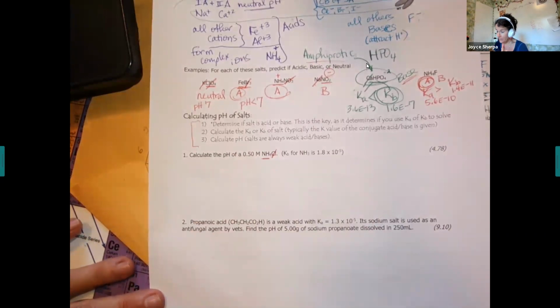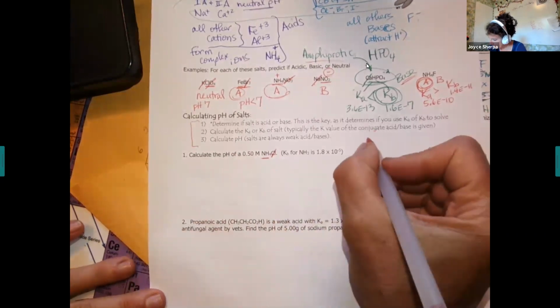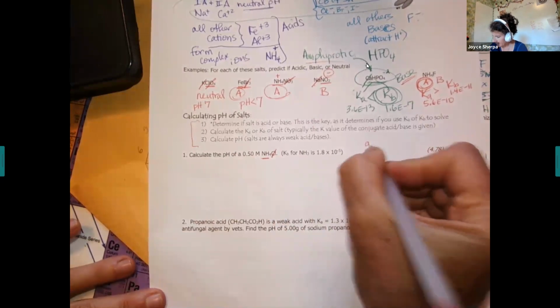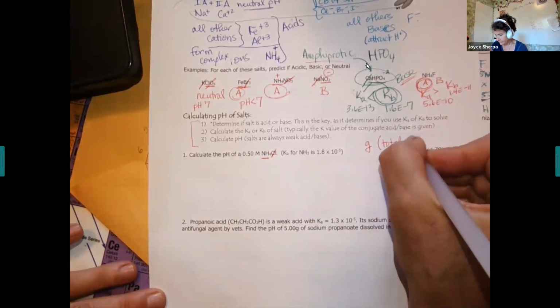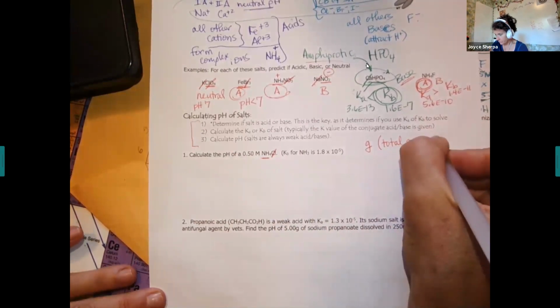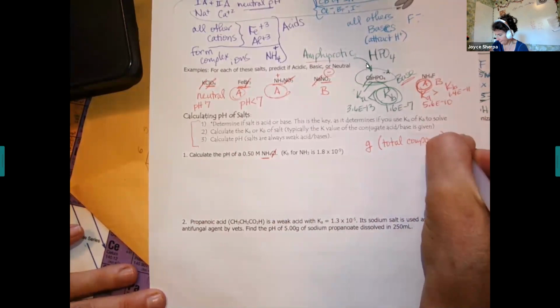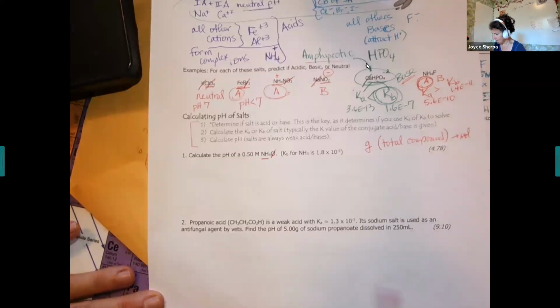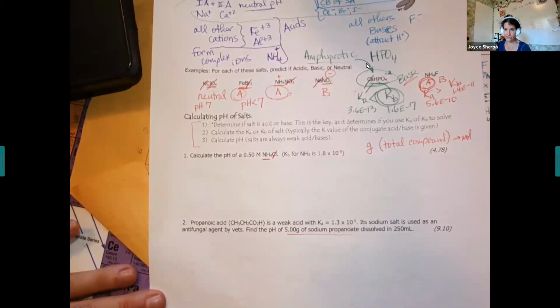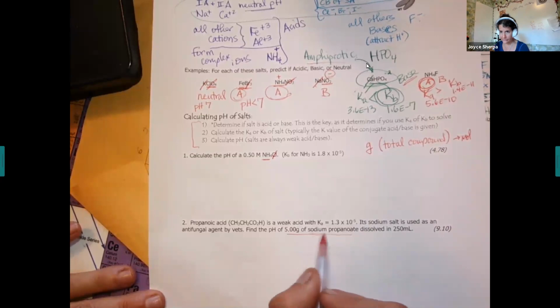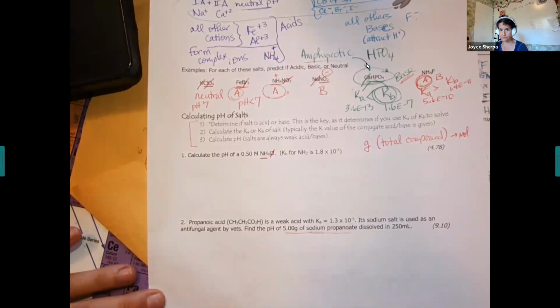The time you cannot is if you start with grams, you need the total compound to go to moles. So like here, we're going to have to figure out the full compound to change the grams to moles. And then you can't cross out the sodium to go to moles.